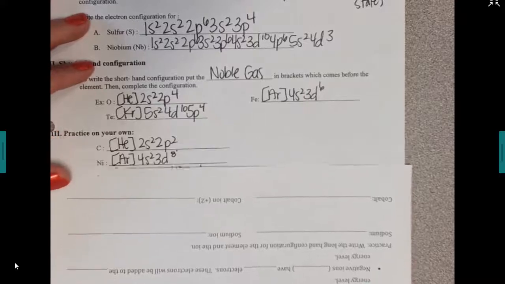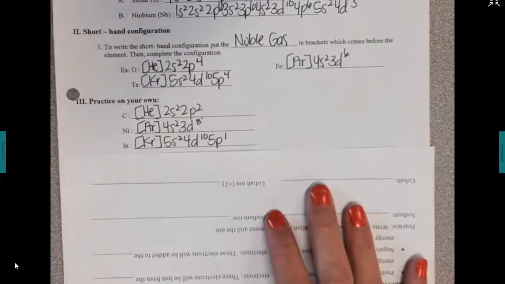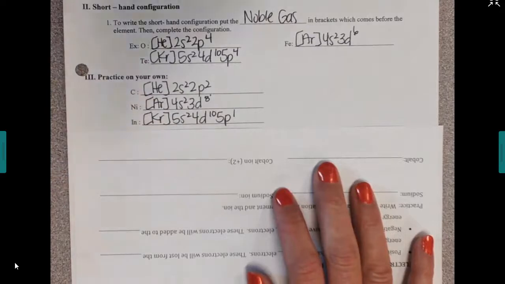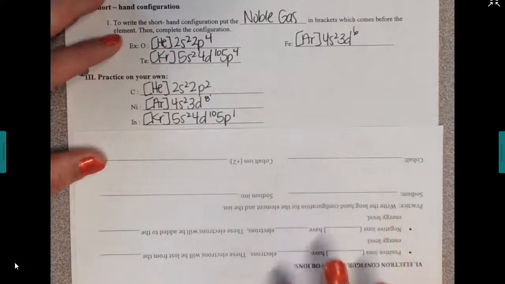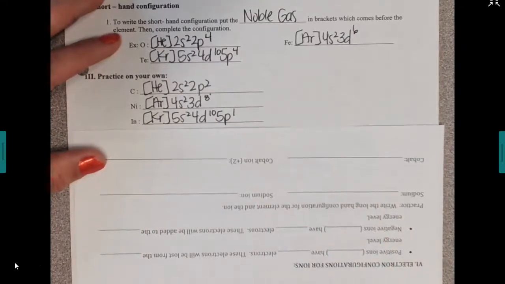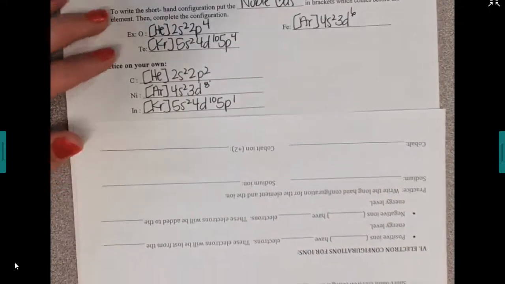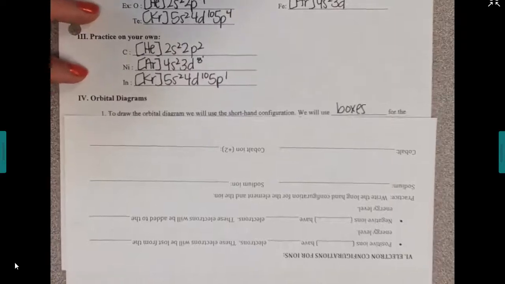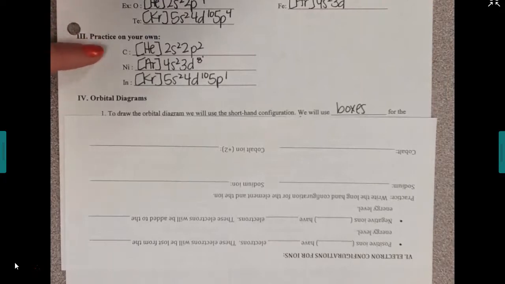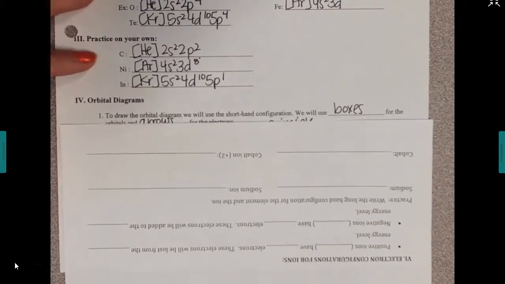So I asked you to practice on your own today, going over these. So carbon, helium is our noble gas before carbon, and then 2s2, 2p2. Nickel is argon, 4s2, 3d8. Indium is krypton. So if indium is here, we look here, krypton, 5s2, 4d10, and 5p1. Then we learned our orbital diagrams. If I'm going too fast, pause the video, try these, and then continue.